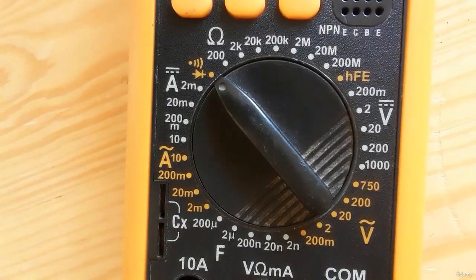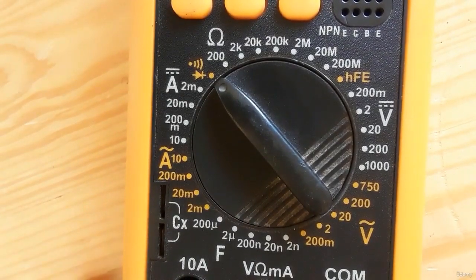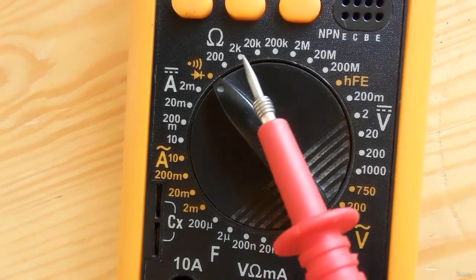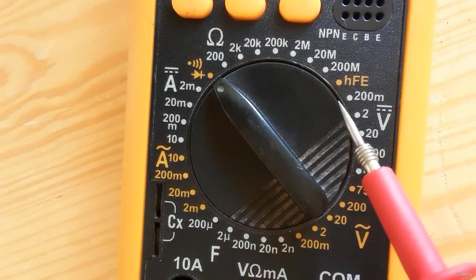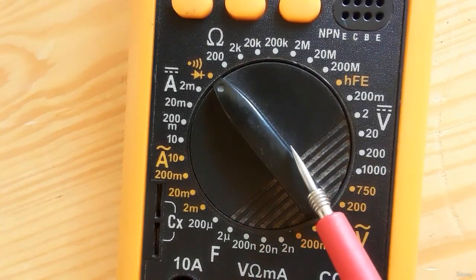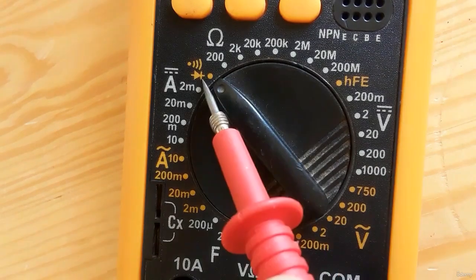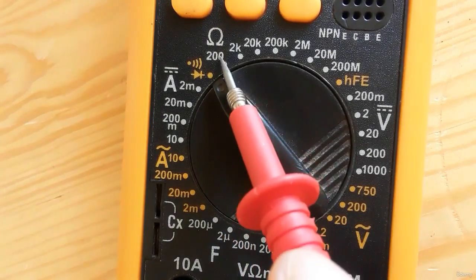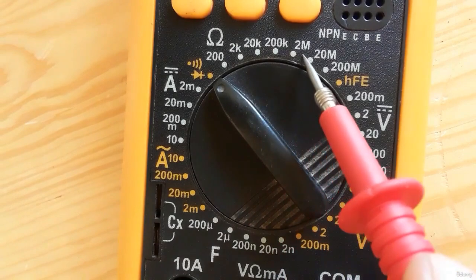So we're going to see right now the digital multimeter. I'm going to show you two types of digital multimeter. So this kind of digital multimeter has scales or gradation, as you can see. Here we have the diode option or the continuity option.